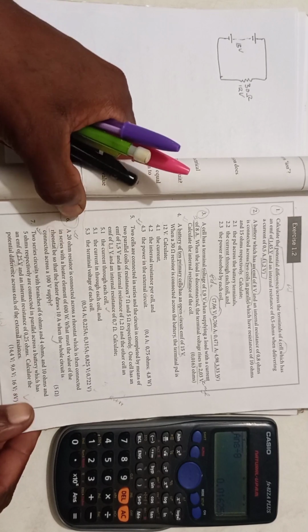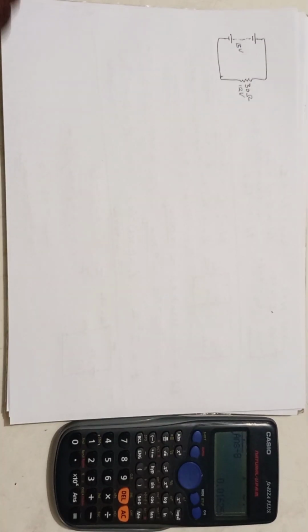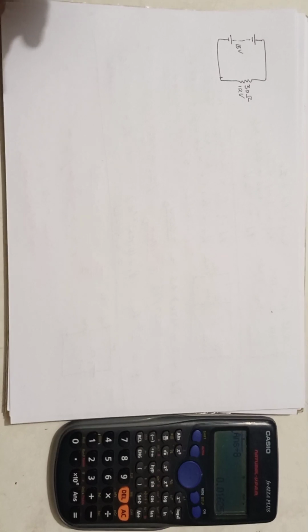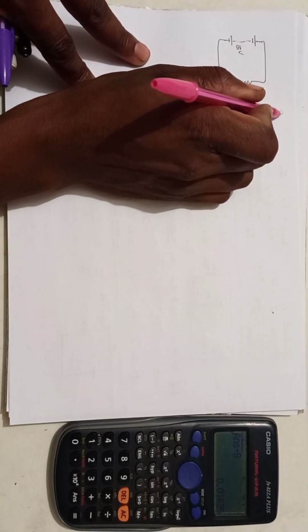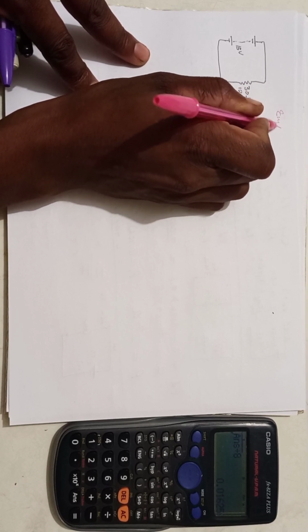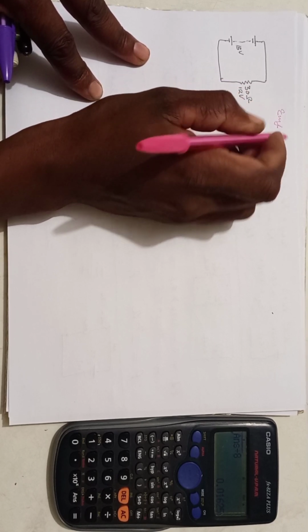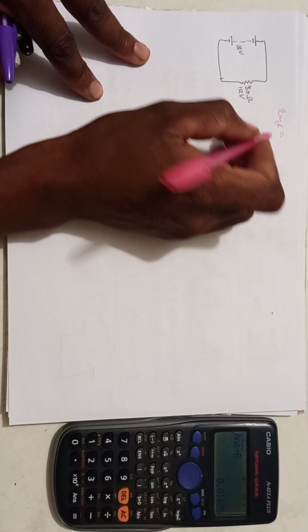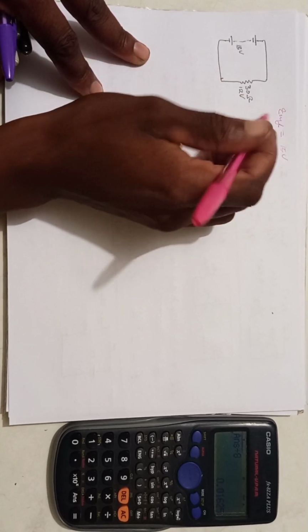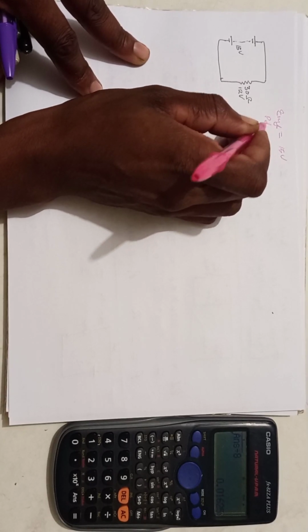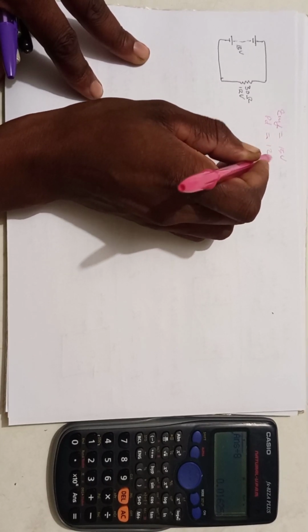Okay, what do we have? Let us write everything that we have. We have EMF, and our EMF is 15 volts. We have PD, 12 volts.